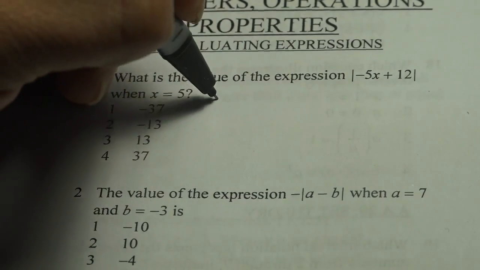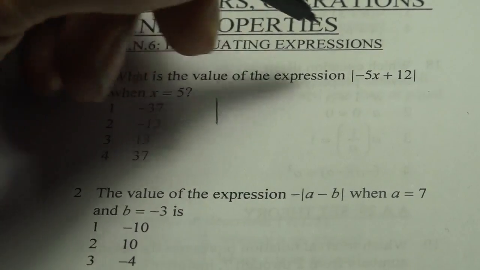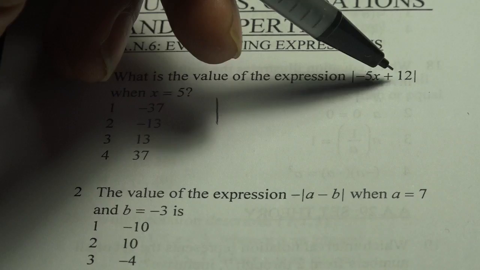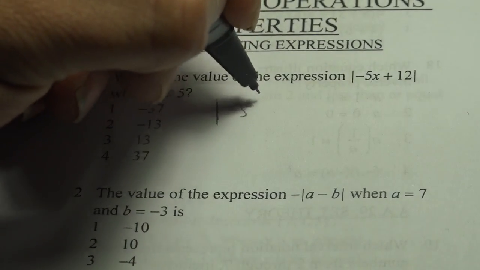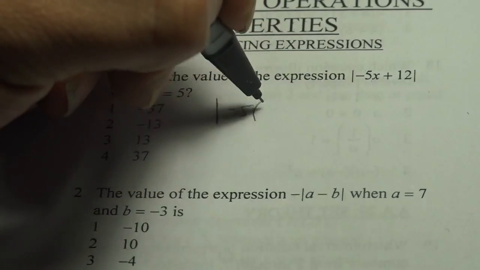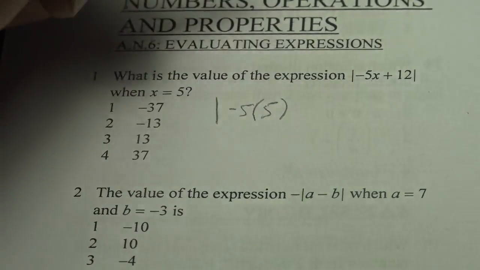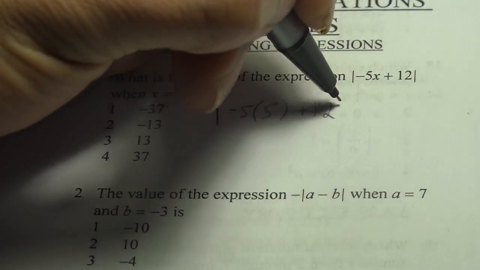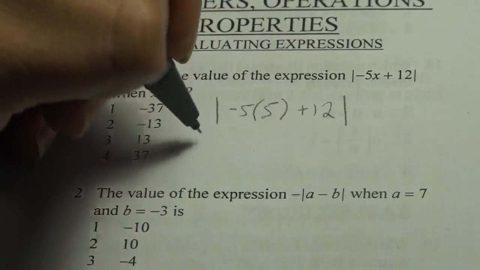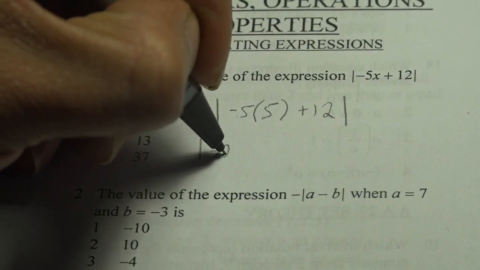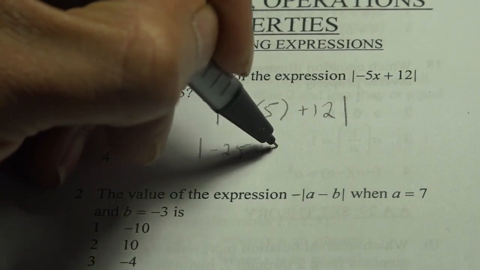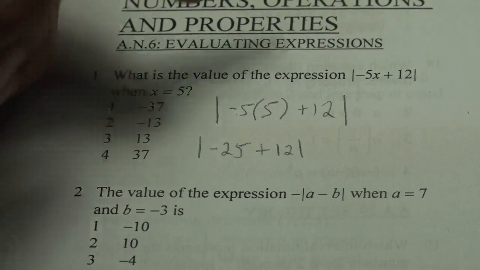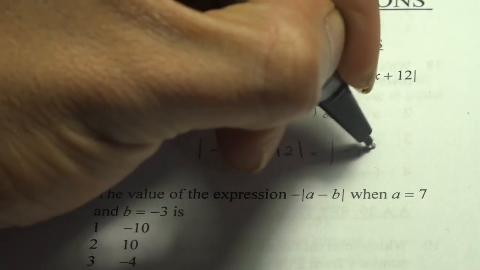Well, we go here. Remember, this expression is read -5 multiplied by x plus 12. So it's going to be -5 multiplied by the value of x, which in this case is 5, okay? And then plus 12. -5 times 5 is -25 plus 12. -25 plus 12 is -13. So this is equal to -13.